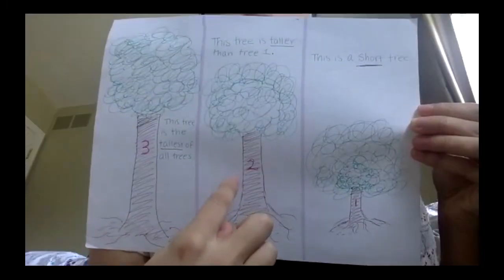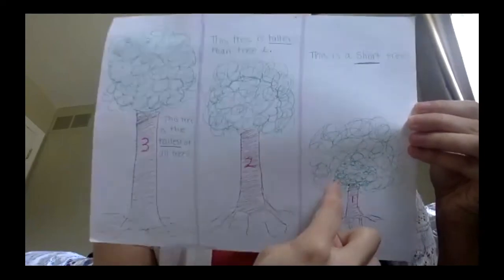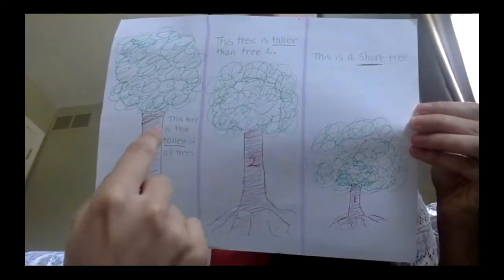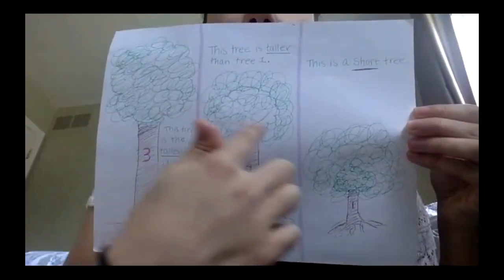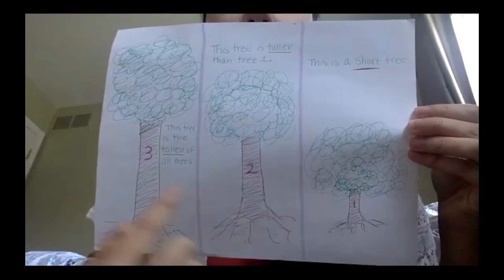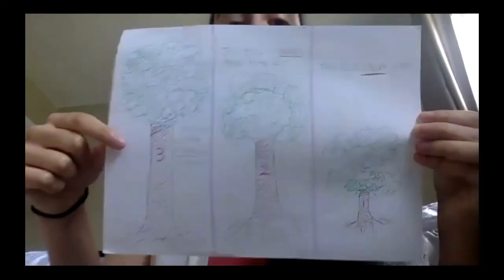This tree right here is taller than tree 1. This tree right here is the tallest of all the trees. Yeah. So even though tree 2 is taller than tree 1, the third tree, tree 3, is the tallest of all of them. Correct.